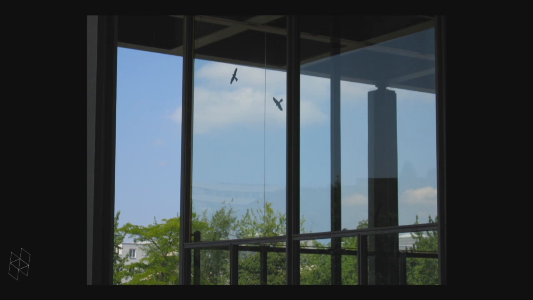I'm always struck by these birds on the Neue Nationalgalerie because Mies wants them to go away. He wants everything to go away. Yet the bird still persists. It still marks that surface and, in a way, undoes the nothingness that Mies sought. And the other presence in the Neue Nationalgalerie is the question of condensation.